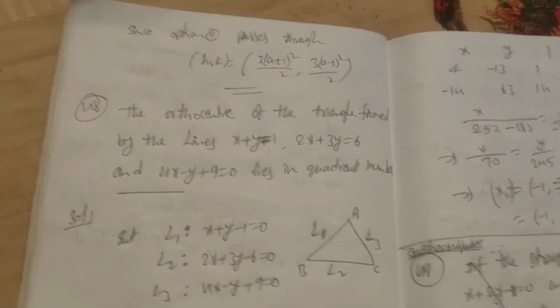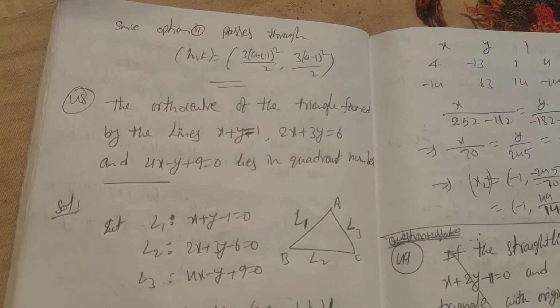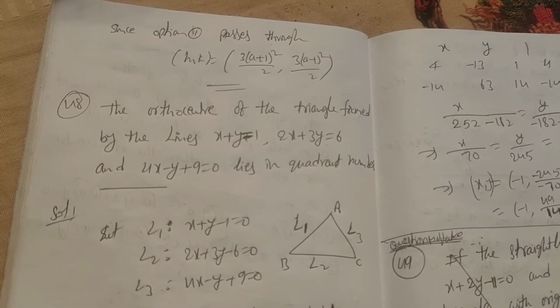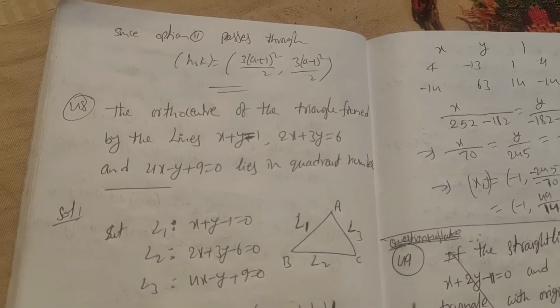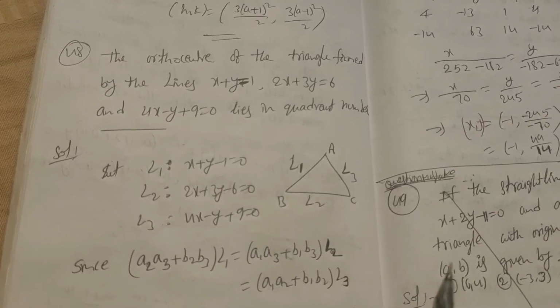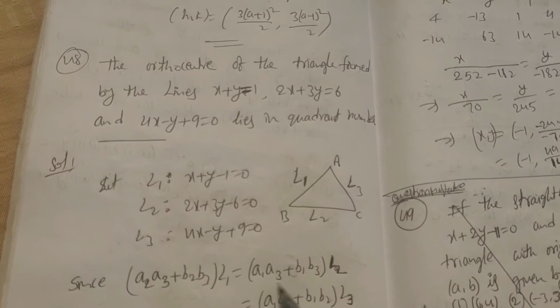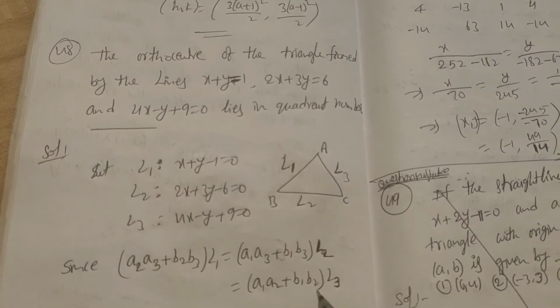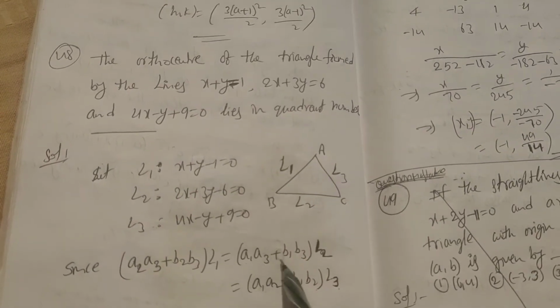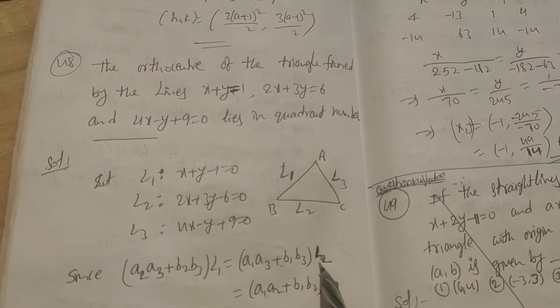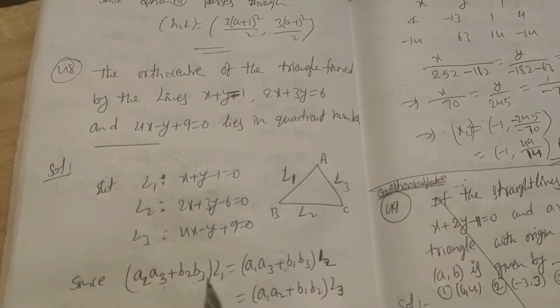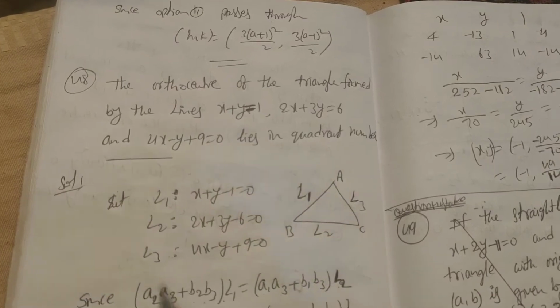So for this one, based on orthocenter, I gave one formula. a1 a2 plus b1 b2 into l3 is equal to a1 a3 plus b1 b3 into l2 is equal to a2 a3 plus b2 b3 into l1. So the orthocenter satisfies this one.